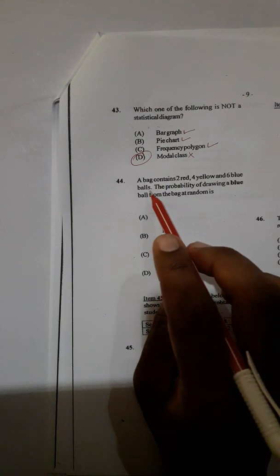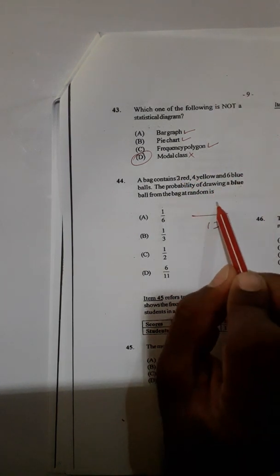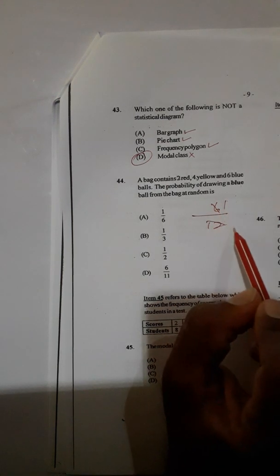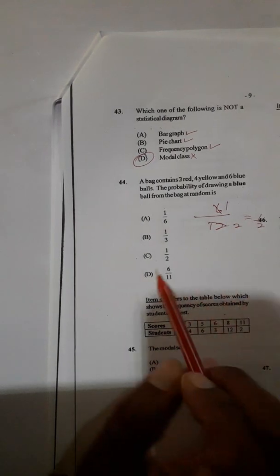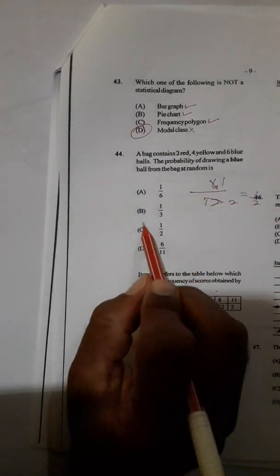A bag contains 2 red, 4 yellow, and 6 blue balls. The probability of drawing, so the total balls in the bag, we need to add, we'll get 12. The probability of drawing a blue ball, so we have 6 blue. And we can cancel that. 6 into 6 one time, 6 can go into 12 two times. So the probability of drawing a blue ball is actually half.